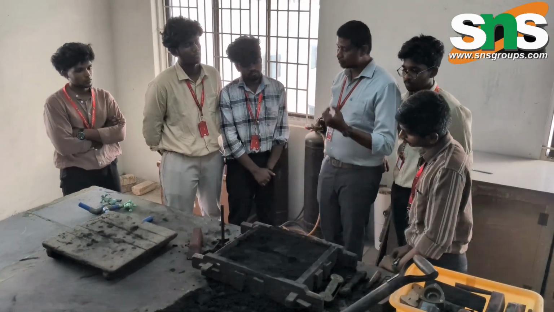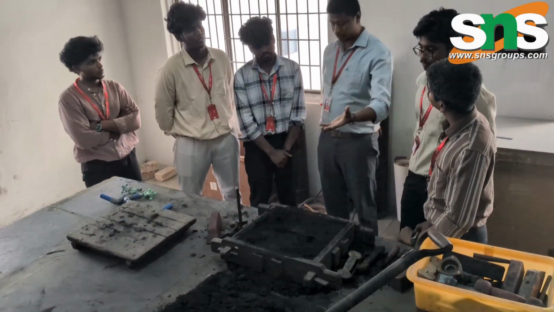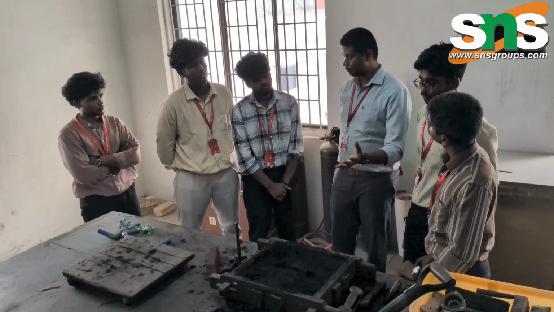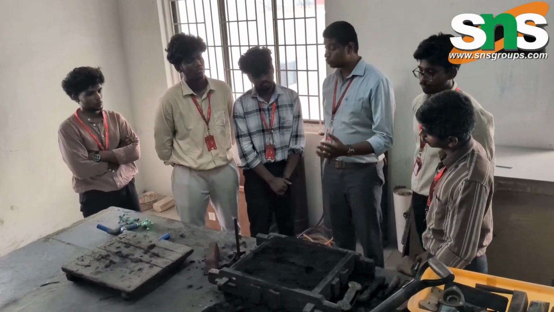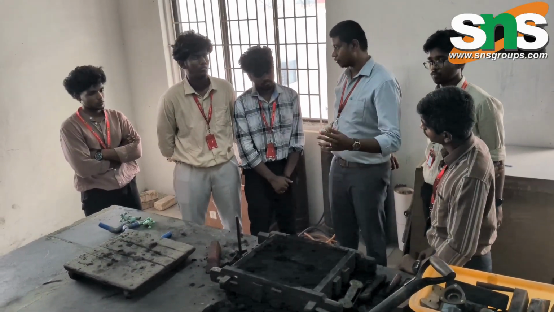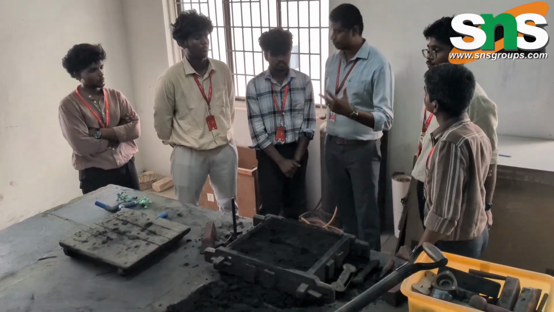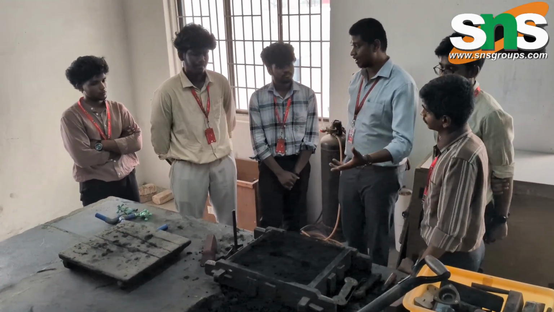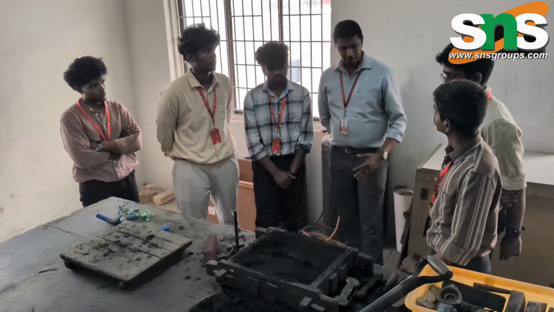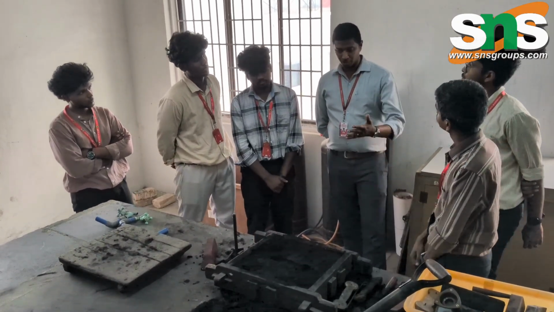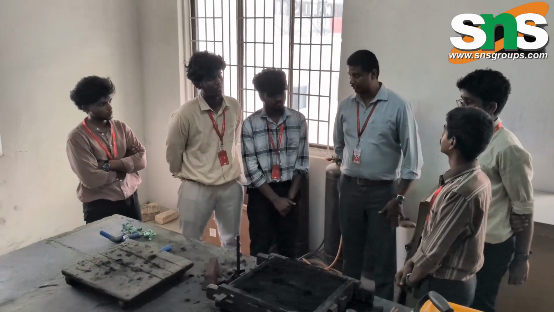So after all this, the component is fabricated and transferred to the required levels. Most components such as engine blocks are manufactured using this type of method. I hope you understand the working of sand casting, how it functions, and why it is important. Thank you.